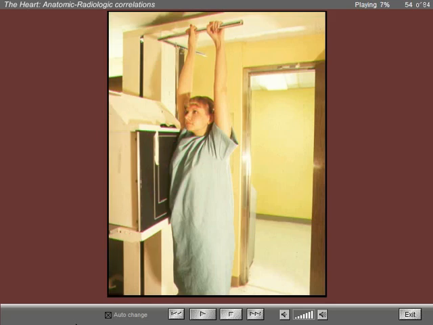The next view of a cardiac series is a right anterior oblique view where the patient is rotated 60 degrees and the arms again are perpendicular to the floor. The oblique views of the heart are used for echocardiography and for angiocardiographic examination.